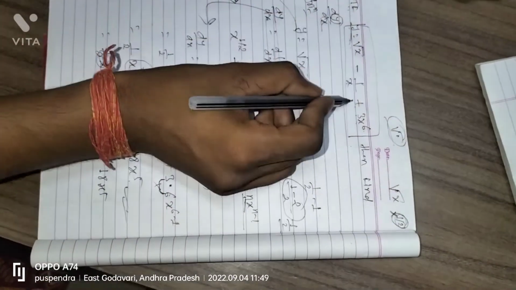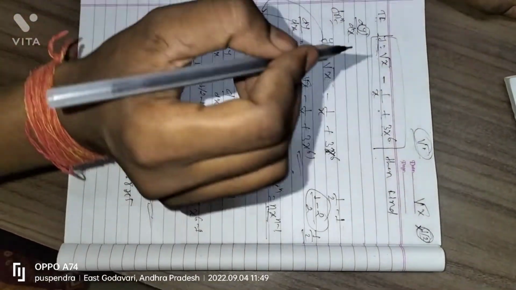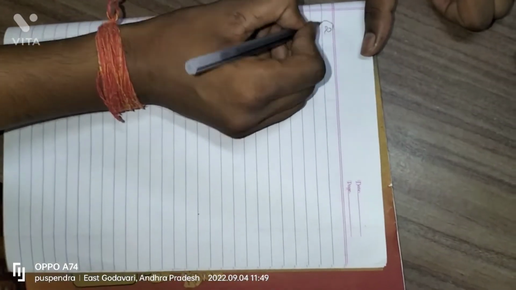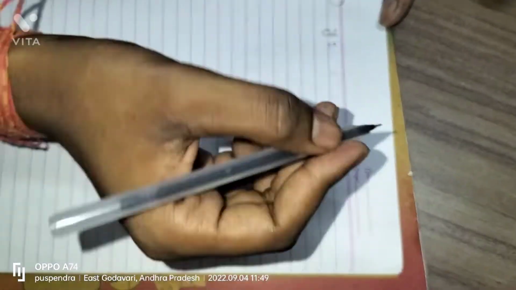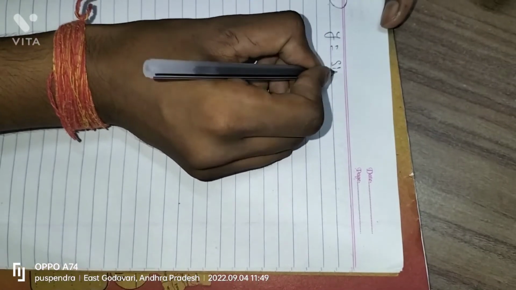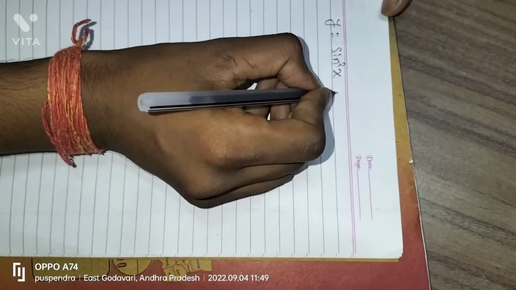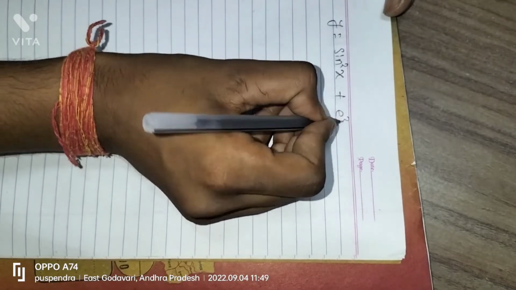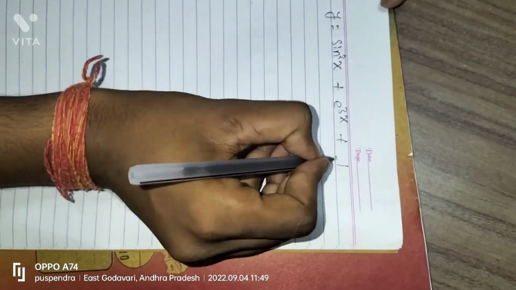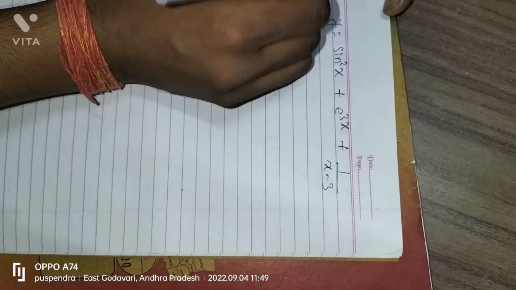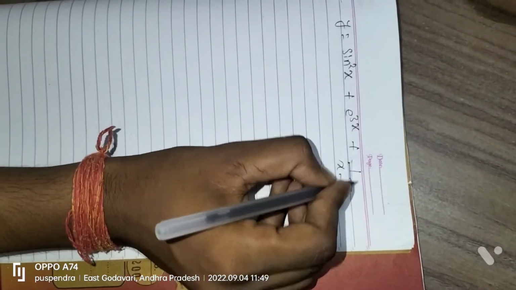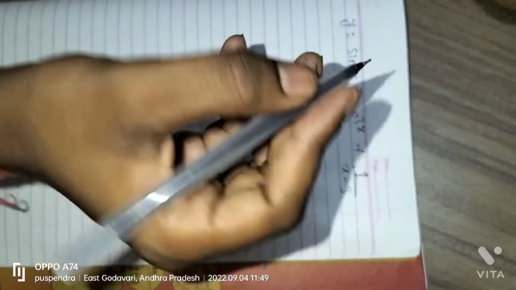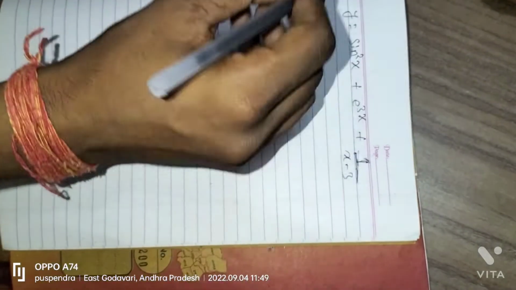Practice this question. I'll give you one more question for practice. If you don't get it, I'll do it in the next video. Don't worry about it, just practice this. This is your first practice: sin square x plus exponential 3x plus 1 by x minus 3. This is your work. If you do this, please comment that you have done it. If you don't, no problem, you can tell me you don't know.